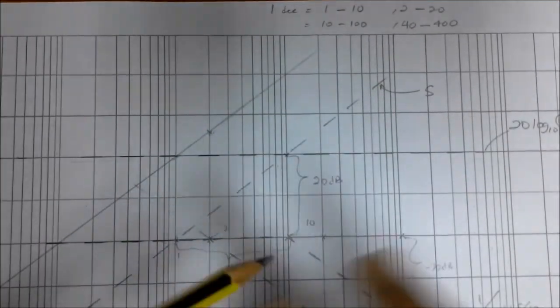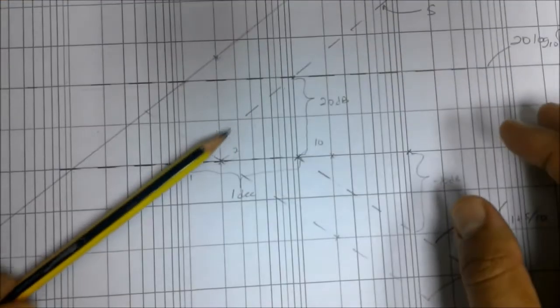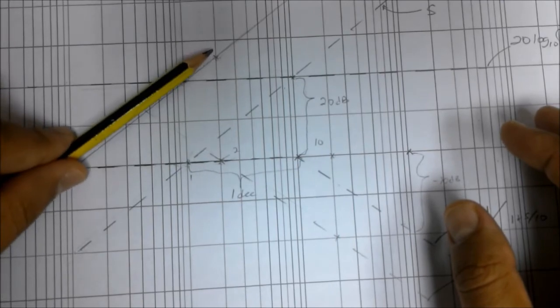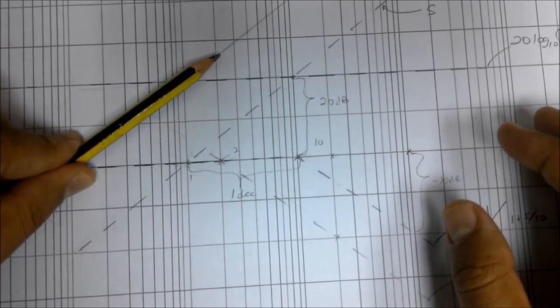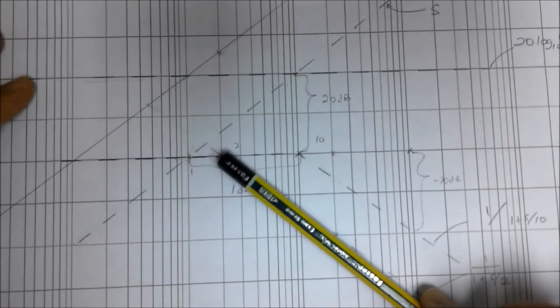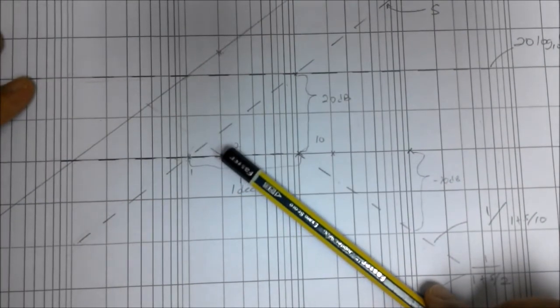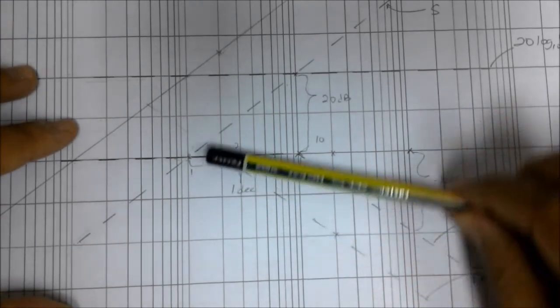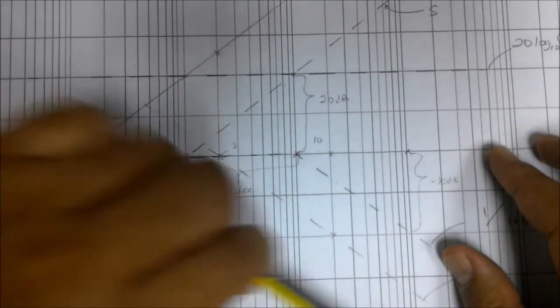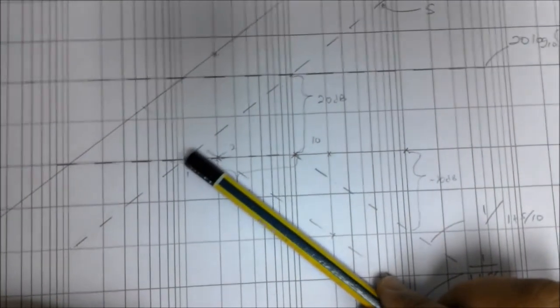So we know that this is 20 dB per decade plus minus 20 dB per decade. What we have is a straight line because this slope and this slope cancel out each other.